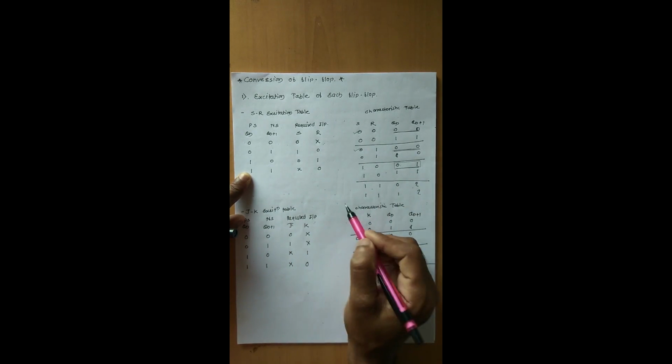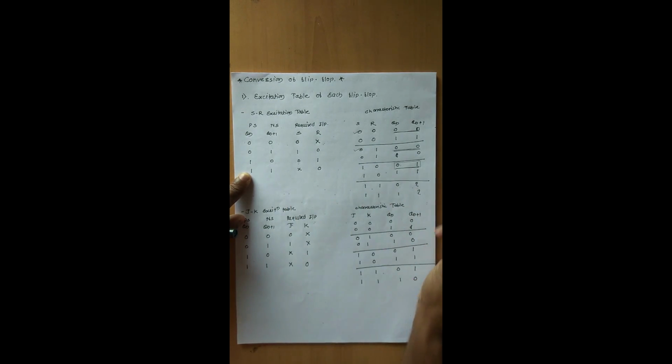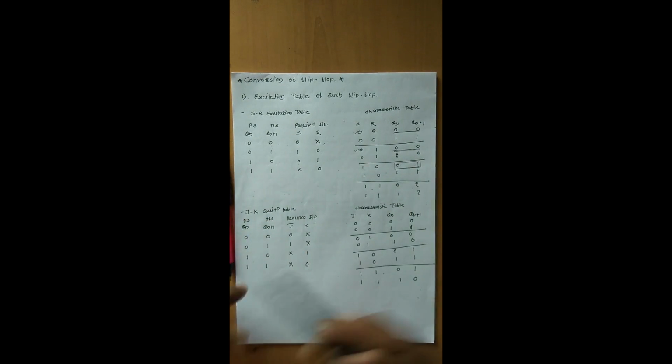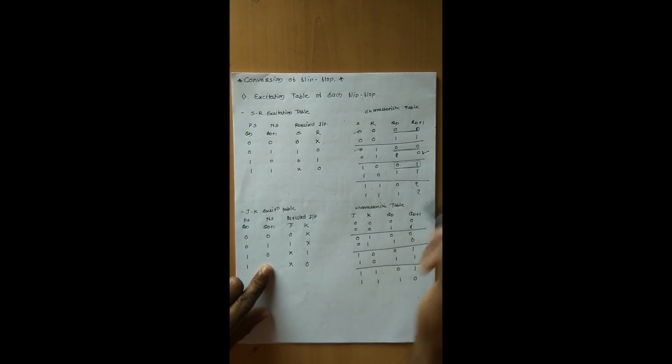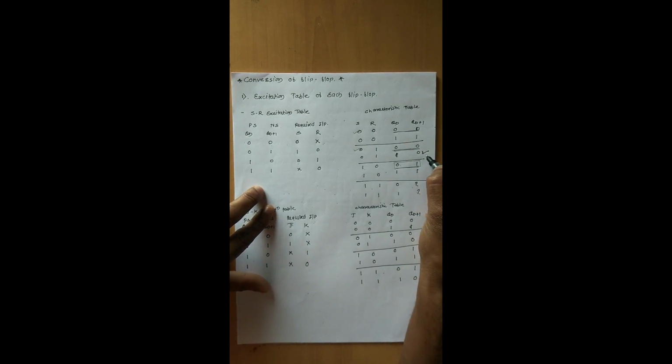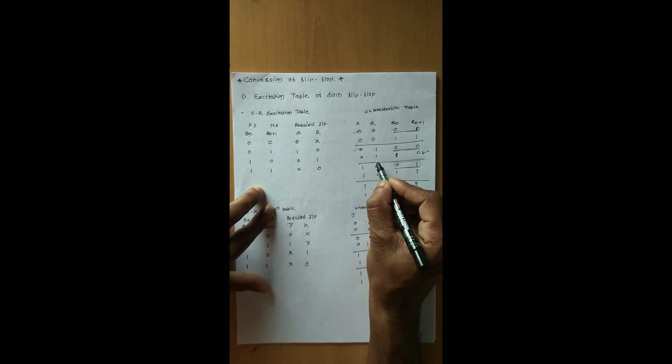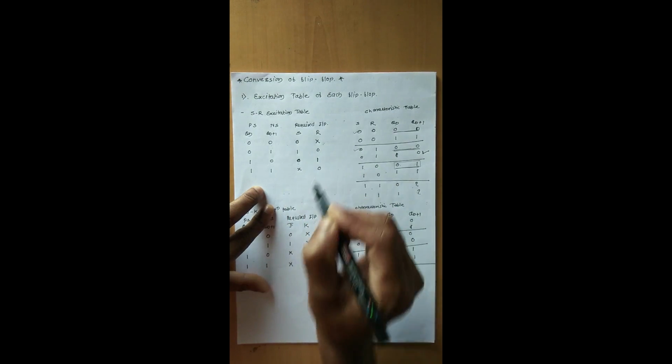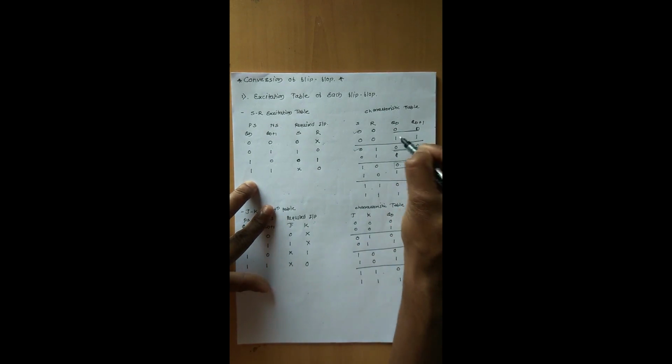Next, the 1 0 condition is available here. If you observe carefully, this is available only once in the entire characteristic table, so we can write 0 1. And then the last one is 1 1, which is available here, and which is available here also.